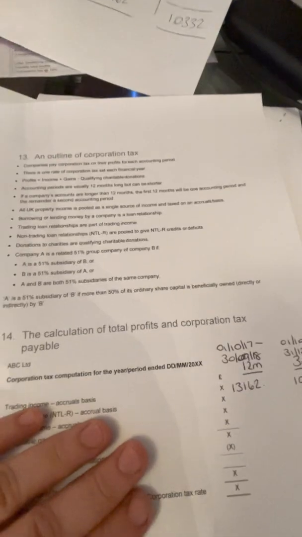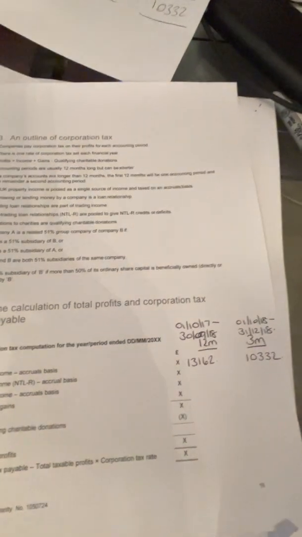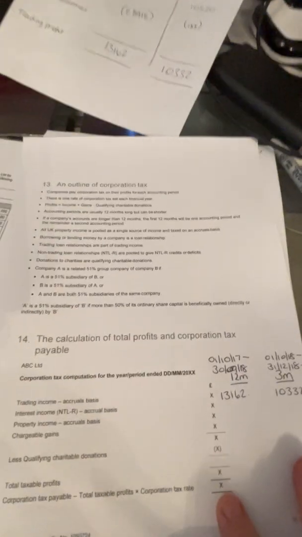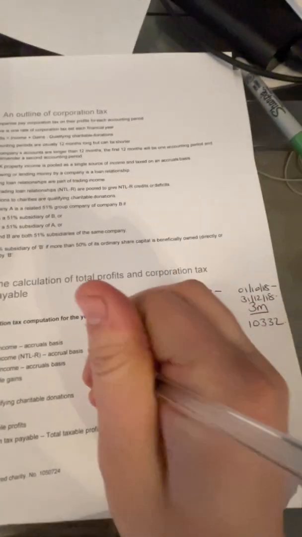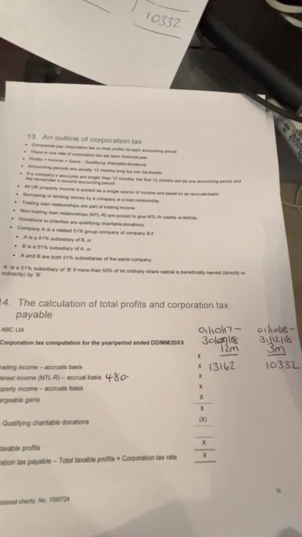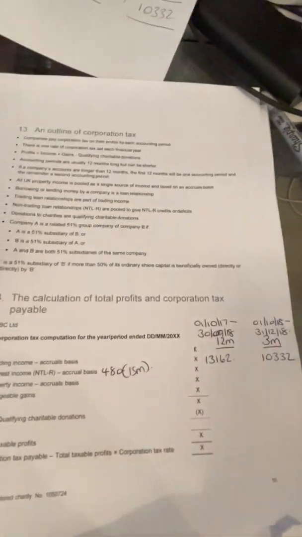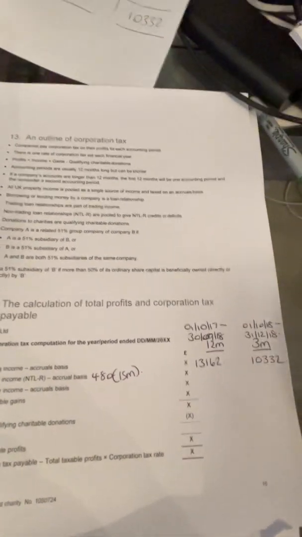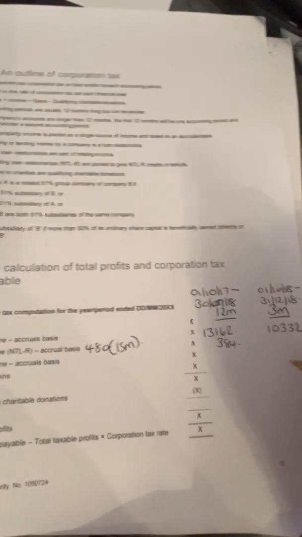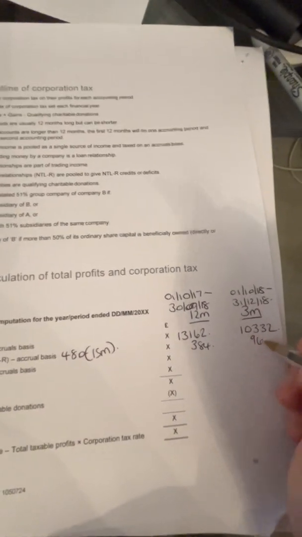Okay. So the next line then is interest income. Now, within your question, you had bank interest received of £480. And you've been told that that happened evenly. So that was literally a case of splitting it over the 15 months. So for the 12 months, you should have ended up with 384. And for the 3 months, you should have ended up with 96.